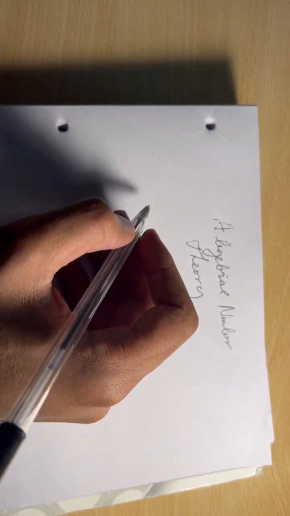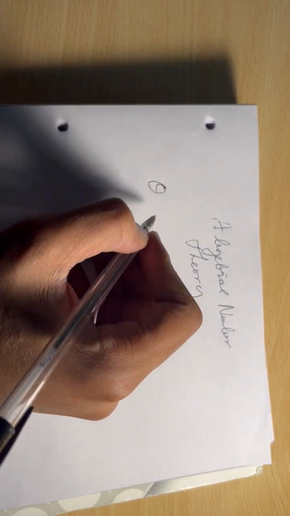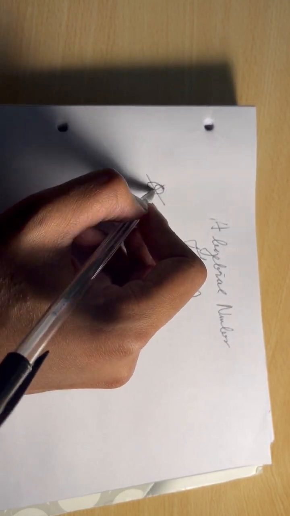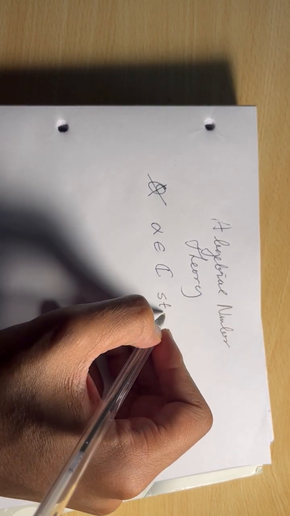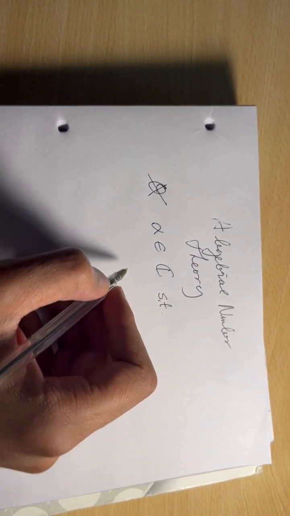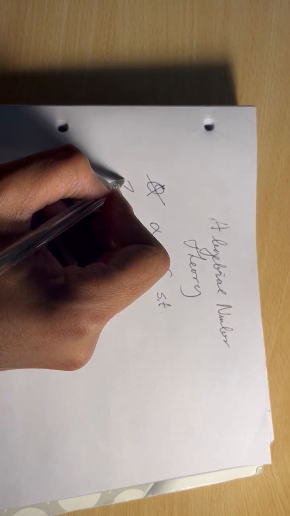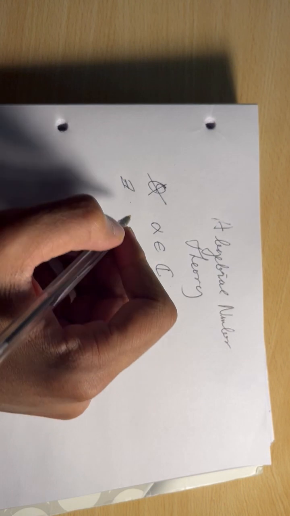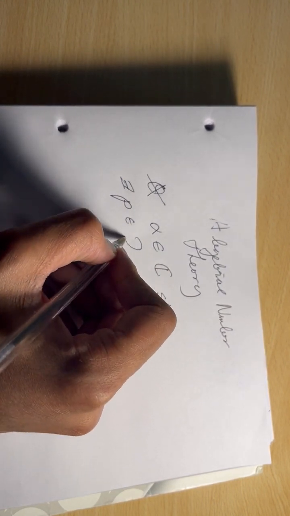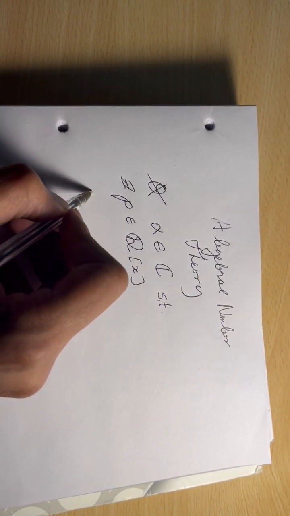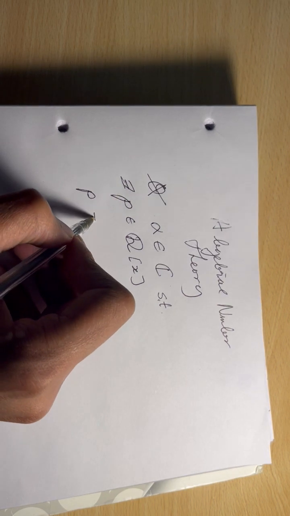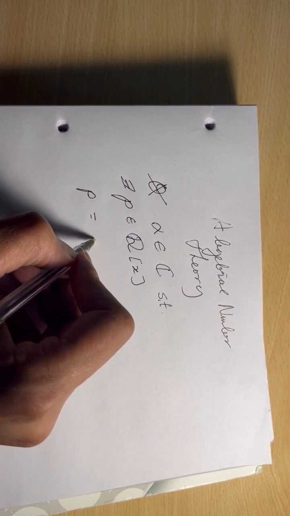So, an algebraic number, let's say an algebraic number alpha, is an element of the complex numbers such that there is some polynomial p with coefficients in the rational numbers.